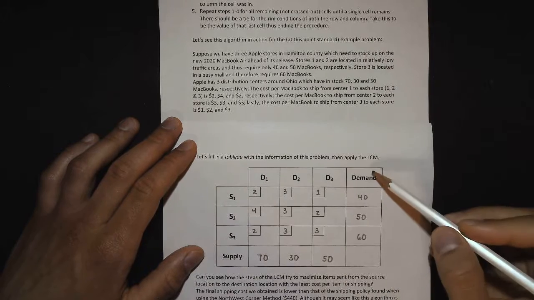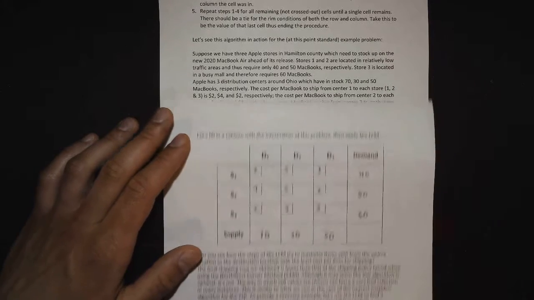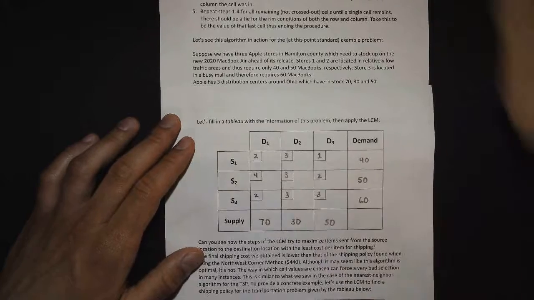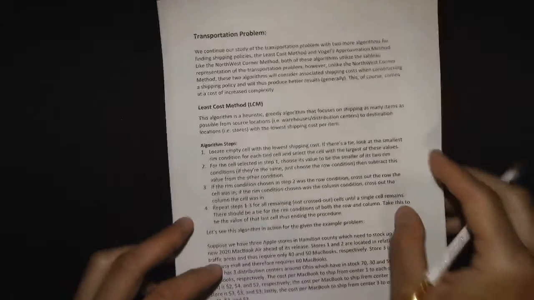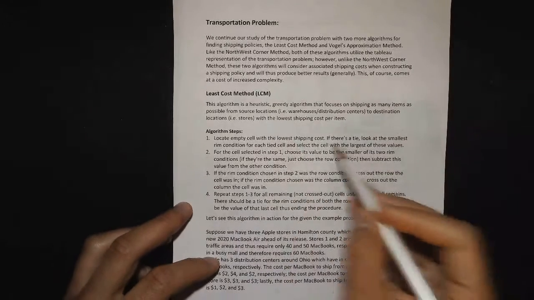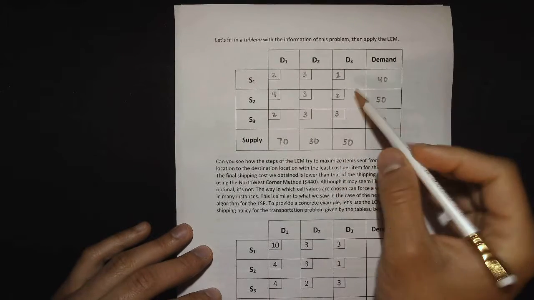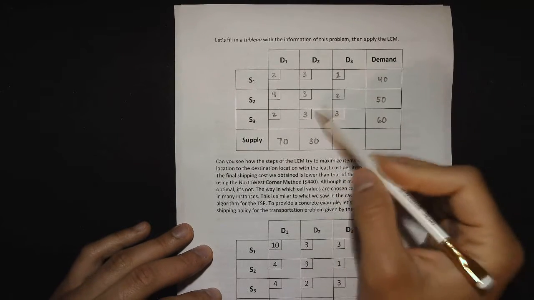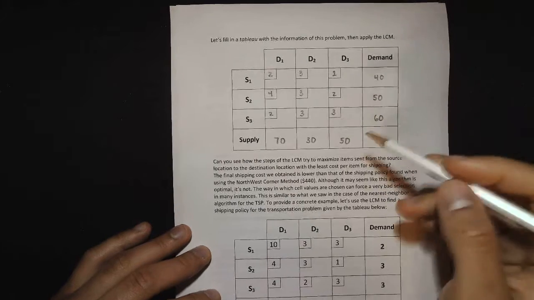Now let's apply the LCM, the least cost method. For the least cost method, we first identify the empty cell with the lowest shipping cost. So let's look here. This is the cell with the lowest shipping cost. It's 1, everything else is 2 and above. So there's no tie, so we don't have to do a tiebreaker.